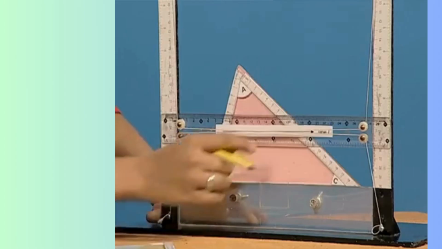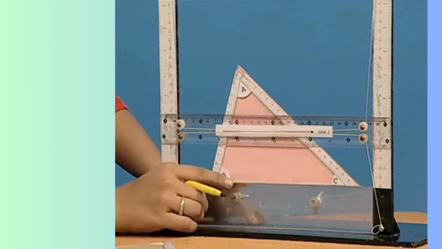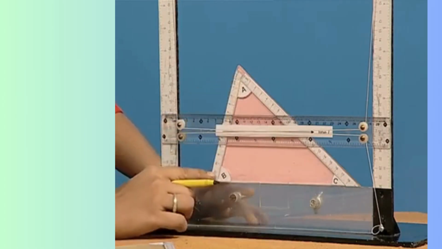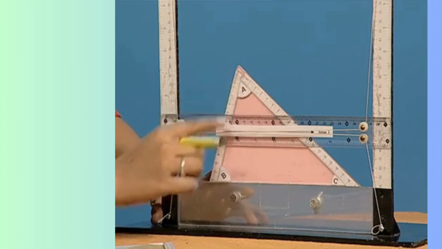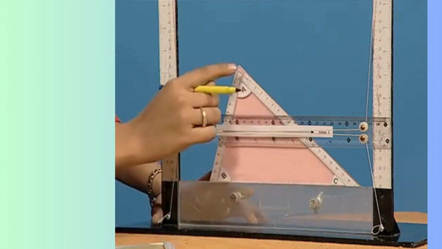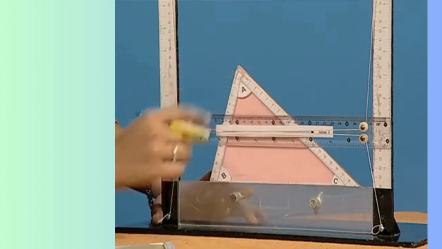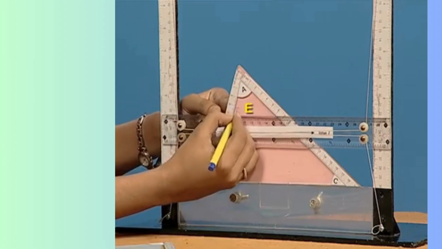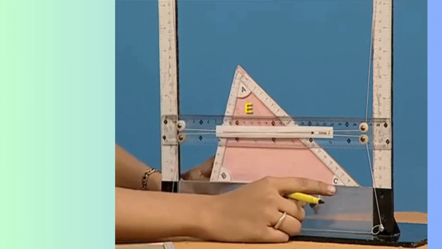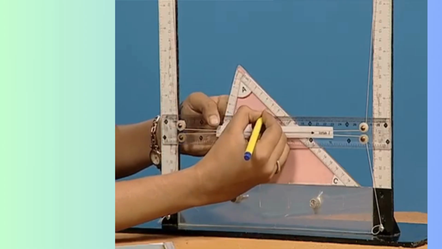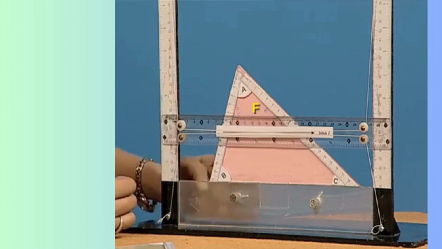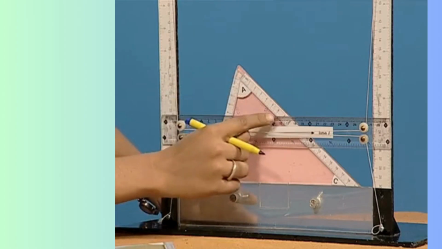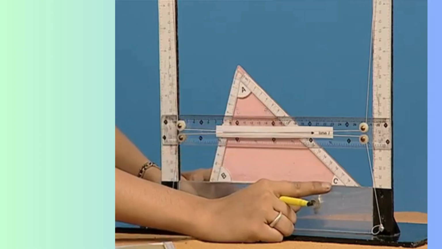Now you can see that this line is parallel to the side BC and intersecting the other two sides of the triangle ABC, where it is intersecting AB at say E and AC at F. Now we have to see whether AE by EB and AF by FC are the same or not.